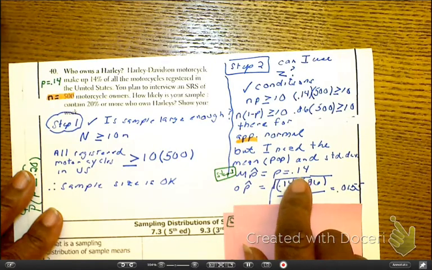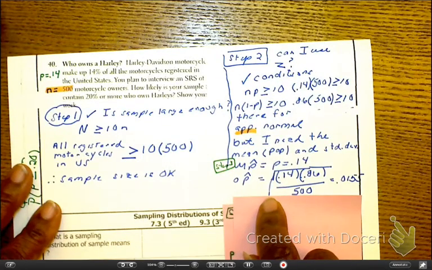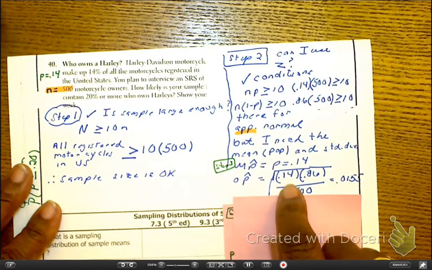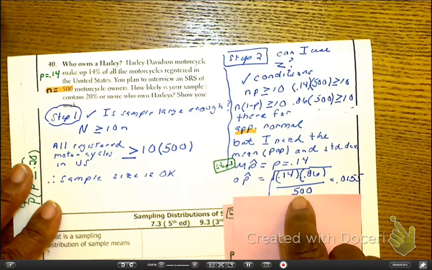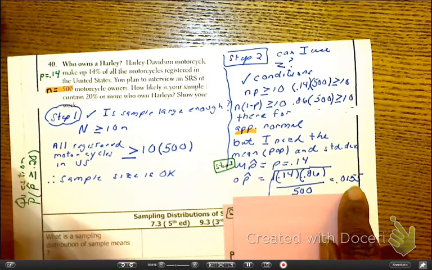I do have the percentage of the entire population, which is 14%, but I do need my standard deviation. So I just take the p times 1 minus p divided by the sample size, and here's my math right here.